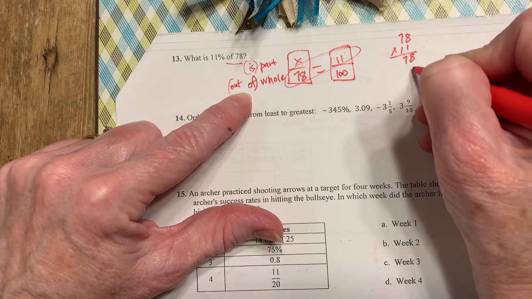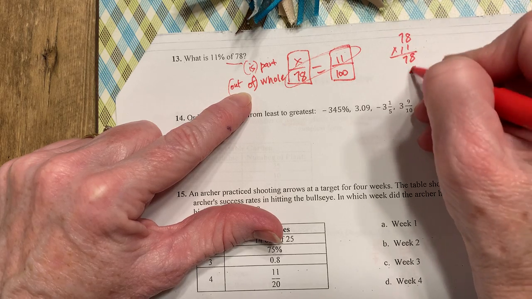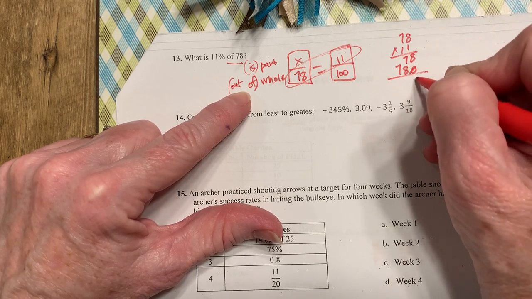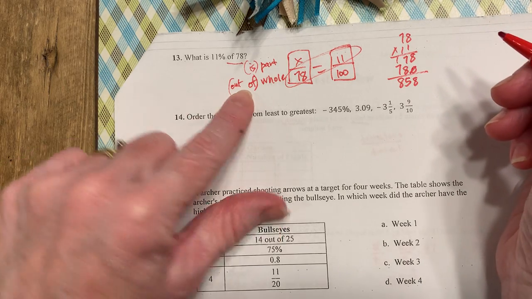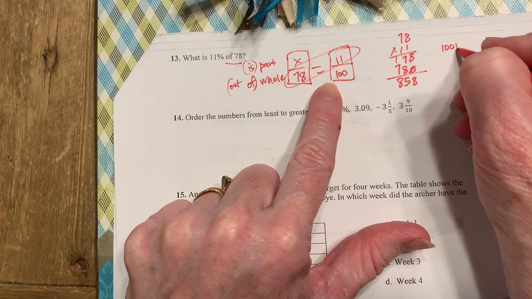So 8 and then 7, start with a 0 or placeholder. 8 times 1, 8 times 7, and then add these. So 8, 7 plus 8 is 15. 1 plus 7 is 8. 858. So I have to divide it by 100.